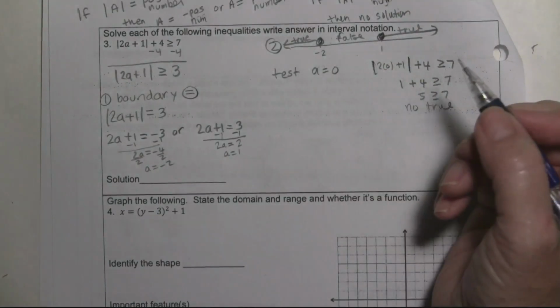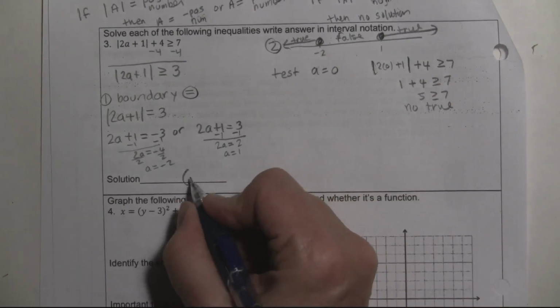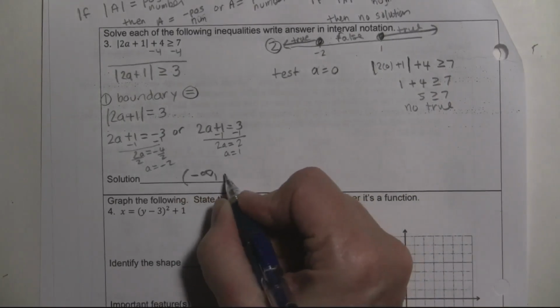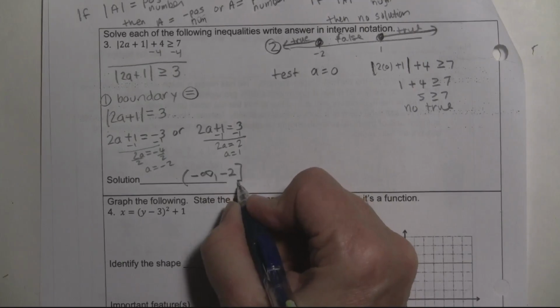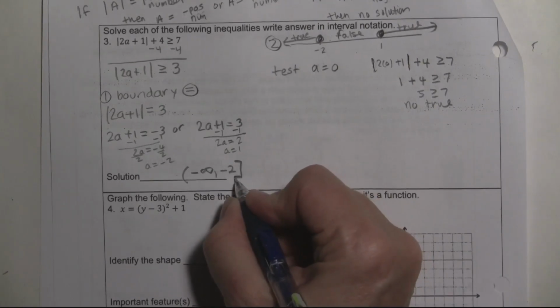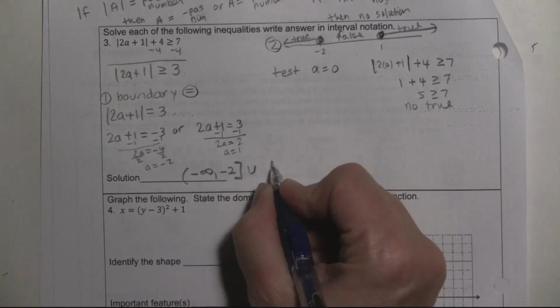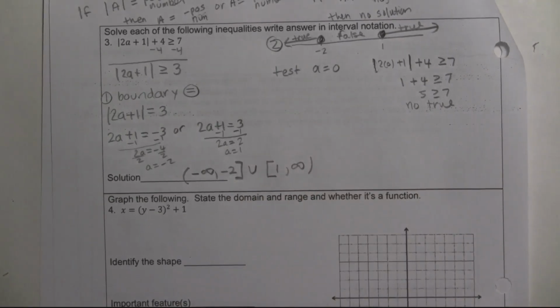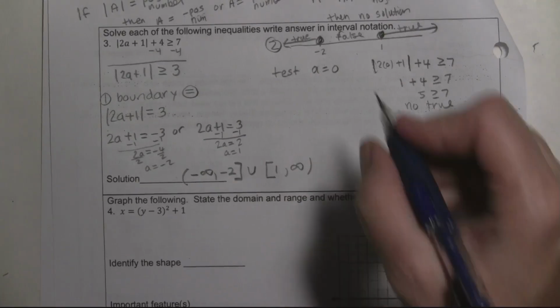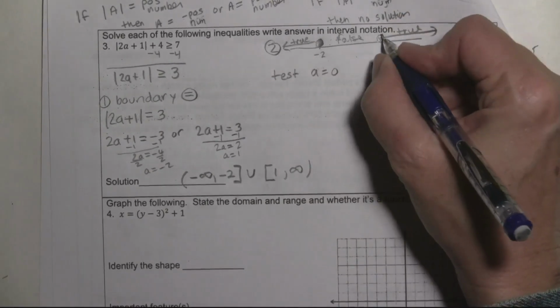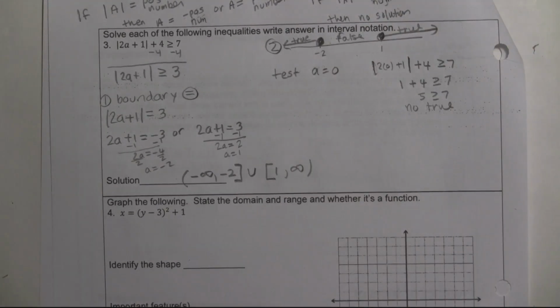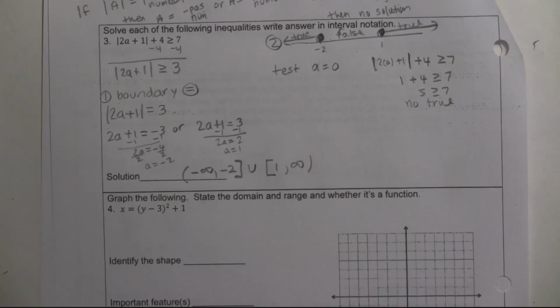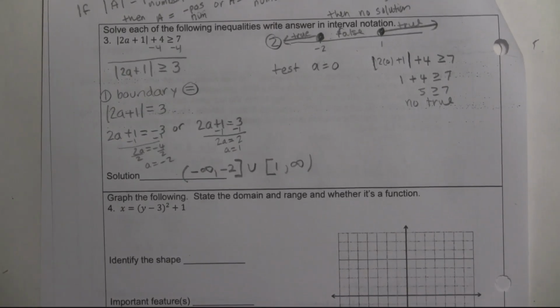So our answer, that's the last step, goes from negative infinity to negative 2. And it includes, so bracket, union, it includes 1, so bracket, and then to infinity. And so remember that the brackets go with solid circle, and infinities are always parentheses. Open circles are always parentheses.